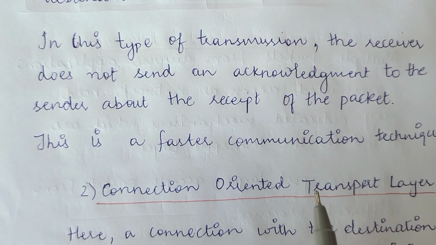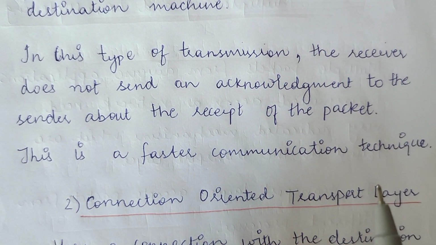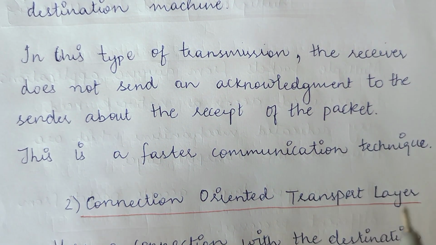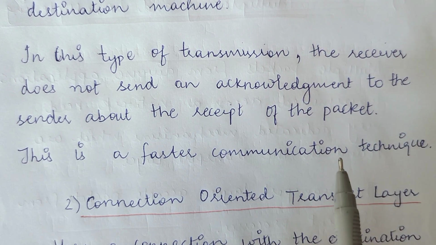So this is a faster communication technique. Since the acknowledgement of the receipt of a packet is not sent to the sender by the receiver, we can say it is a less reliable service, because there is no acknowledgement of the packet being received. So you do not know whether the packet has been received successfully or not. So it is a slightly less reliable service, but the plus point is that it provides faster communication, because a lot of time and bandwidth is saved by not sending an acknowledgement message back to the sender.